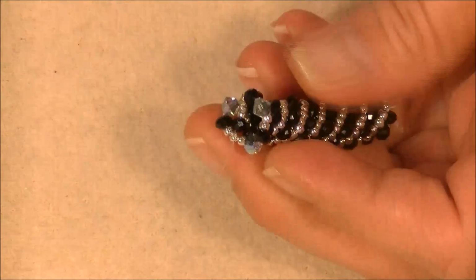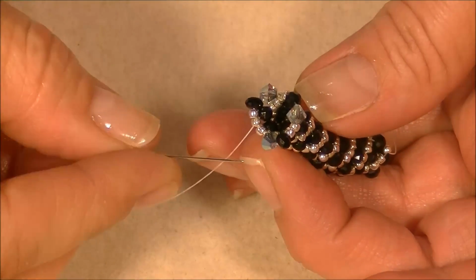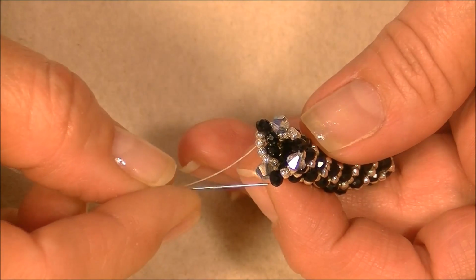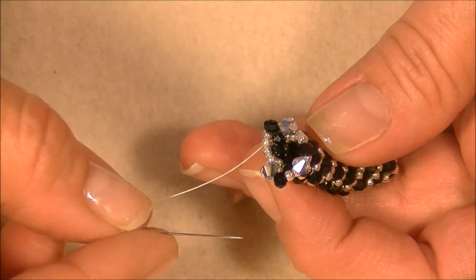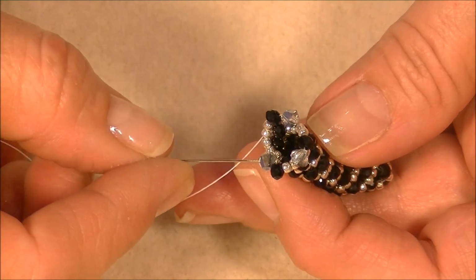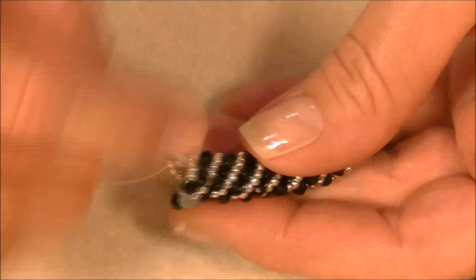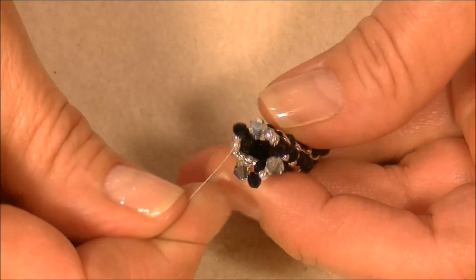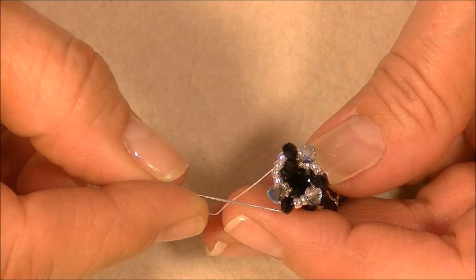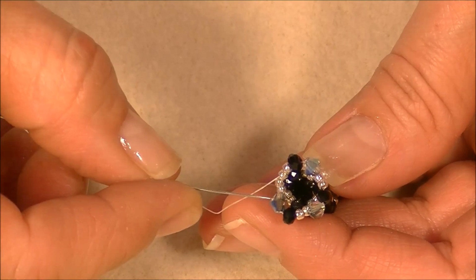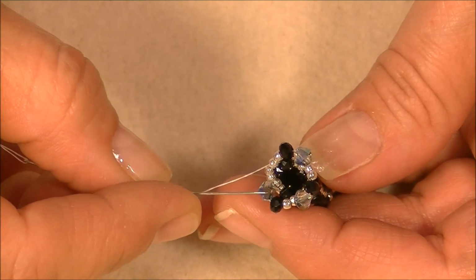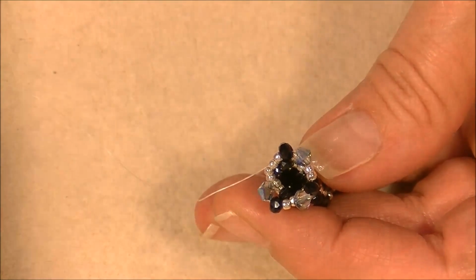Now here is where it's going to change just a little bit, because we're all the way around. We've done our 3. And we're going to step up over to this bead here now. So we always want to go into our second bead. In this part, our second bead was an 11-0. Our second bead on our row here is now going to be the rondelle. So we'll always look for our biggest bead and go into the bead behind it. Our biggest bead is this bicone. The bead behind it is the rondelle.